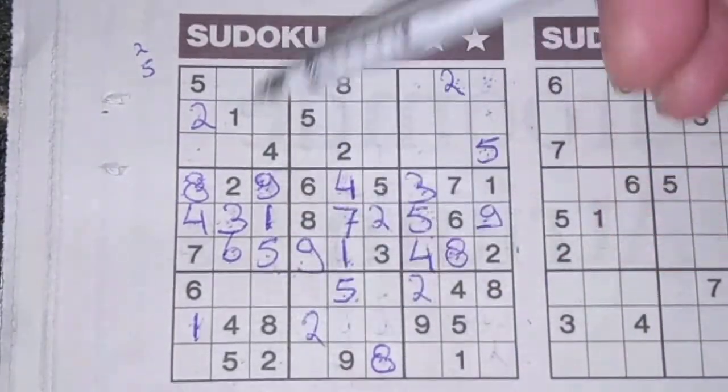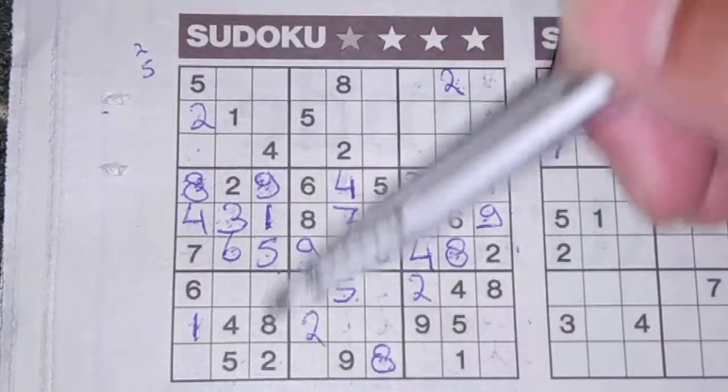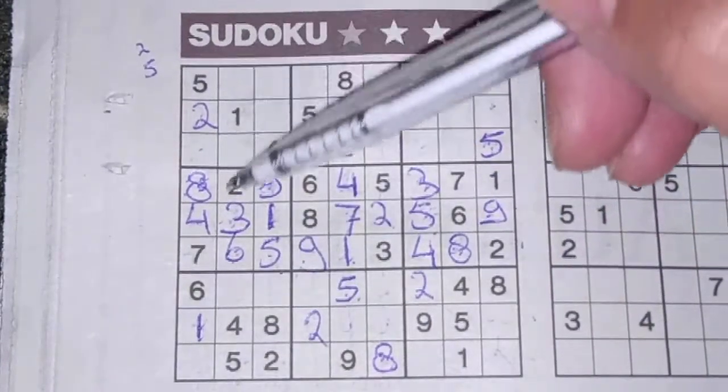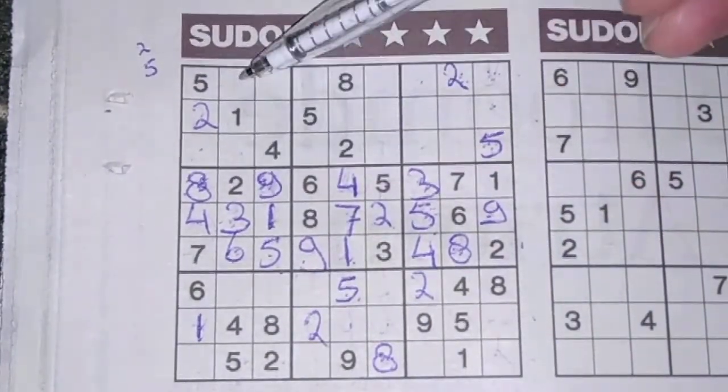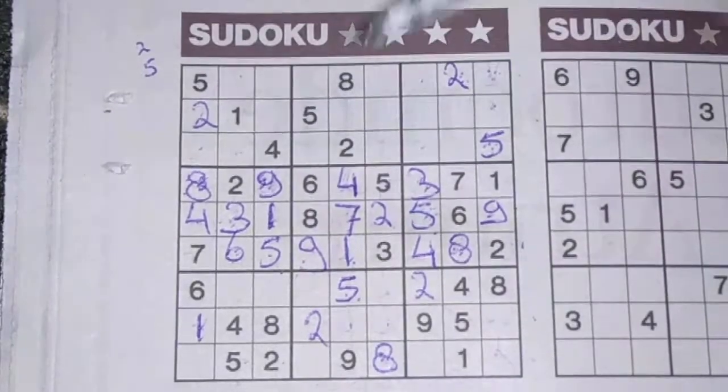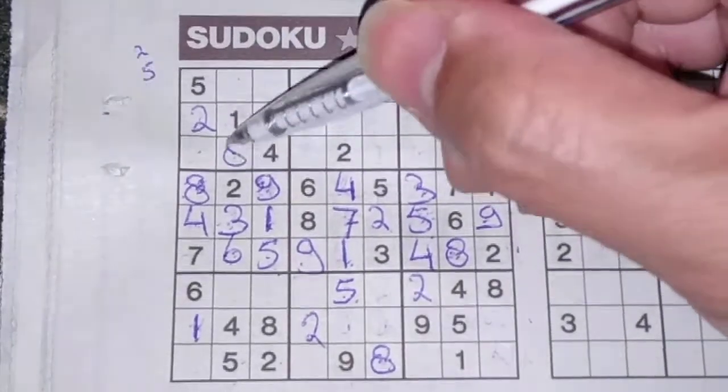8 in the third column, 8 in the first column. So in the second column, the column between, the only 2 places for an 8 should be here or there. I see here an 8, no 8 there. 8 should be here.